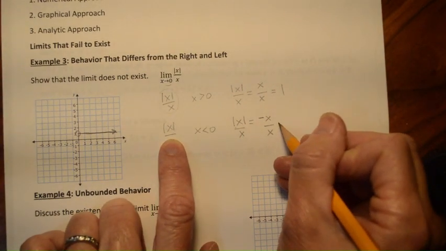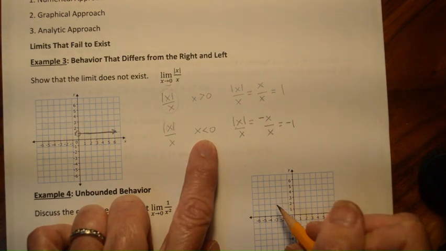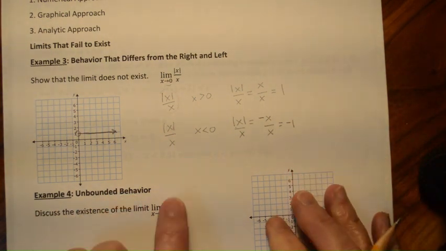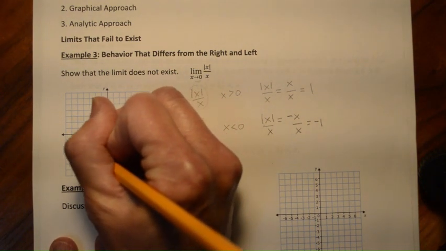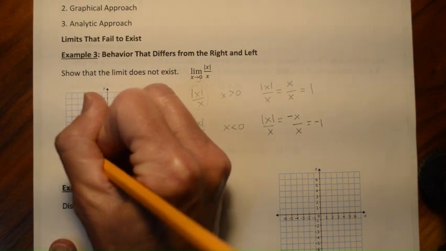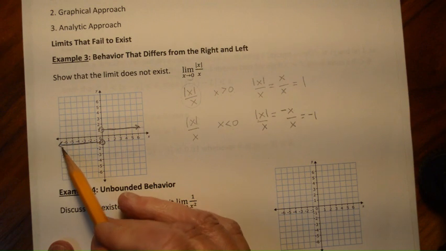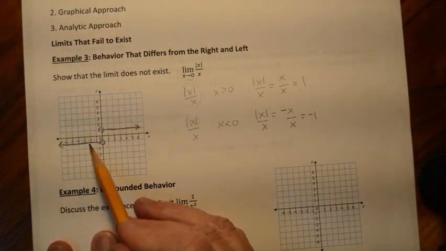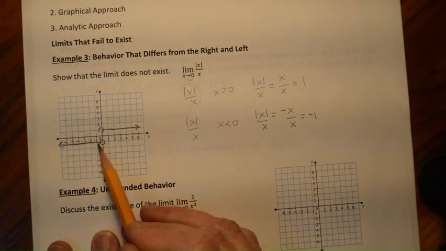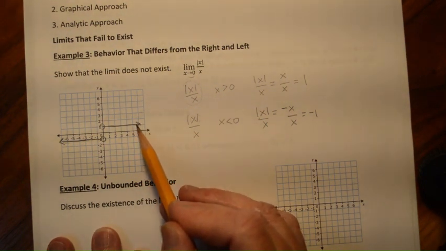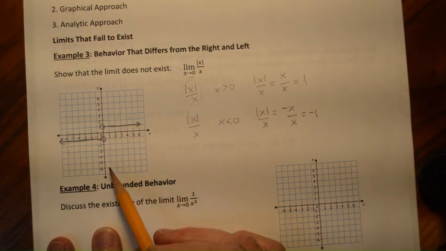All right, negative x over x is negative 1. So anywhere where x is less than 0, it's just going to be the constant function negative 1. Anything less than 0 is going to give us that. So then we try and take the limit. As x values are approaching 0 from the left, this is very consistently negative 1. And as x is approaching 0 from the right, it's a constant positive 1.